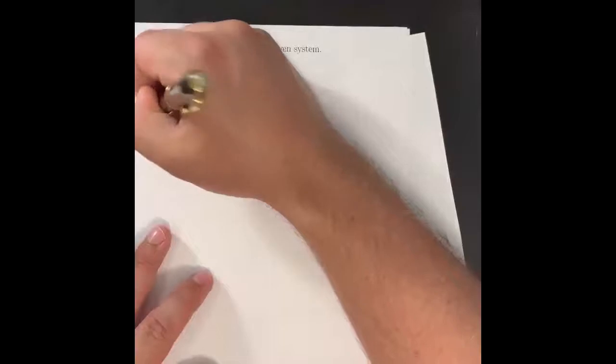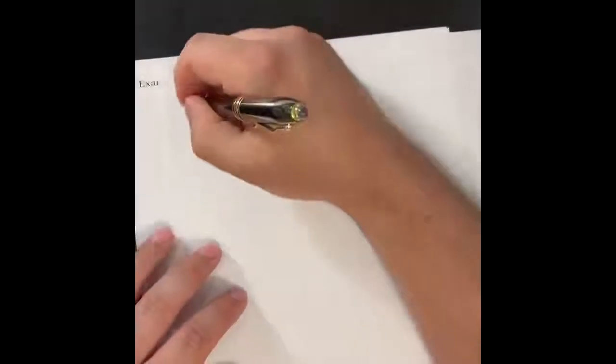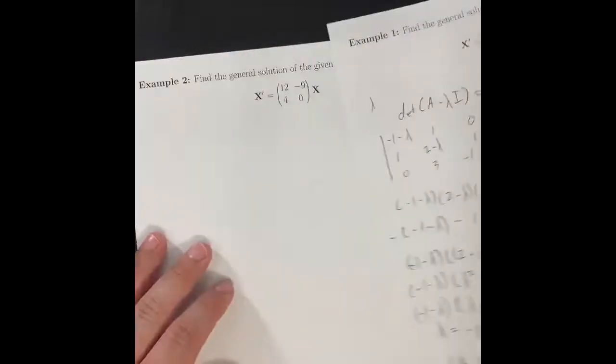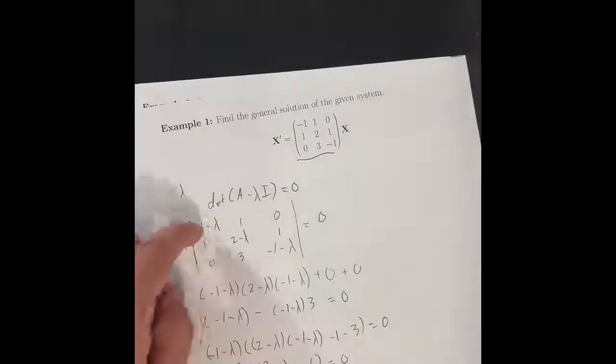So let's see, how do we do that? Let me start with, let's try and find the eigenvector for lambda equals negative 1. So the matrix, in this case, A minus lambda I, looks like the following. We plug in lambda everywhere here. Let's see what we get. So negative 1 minus negative 1 is 0.